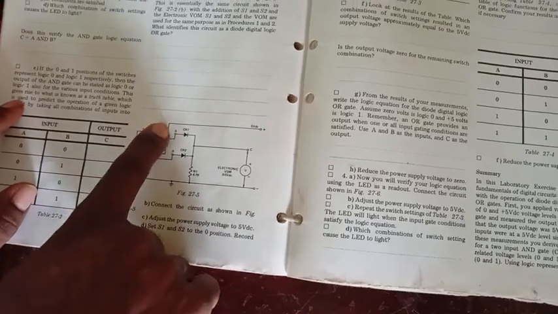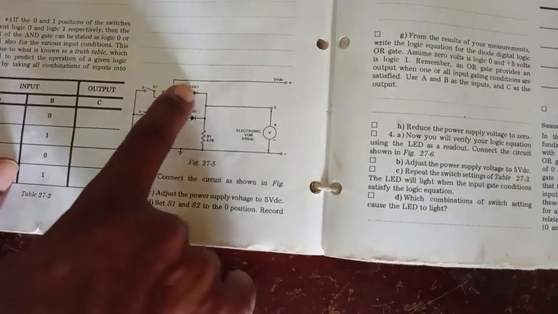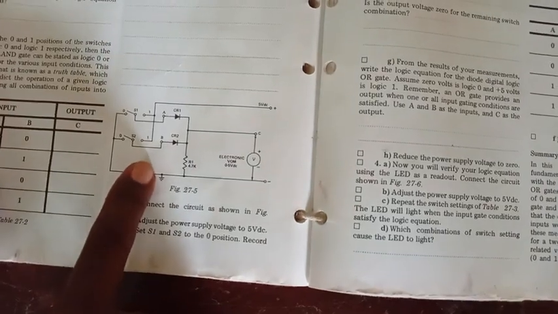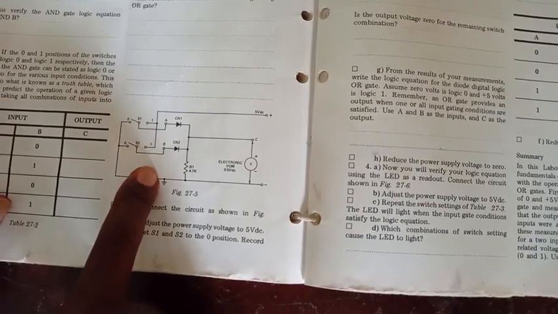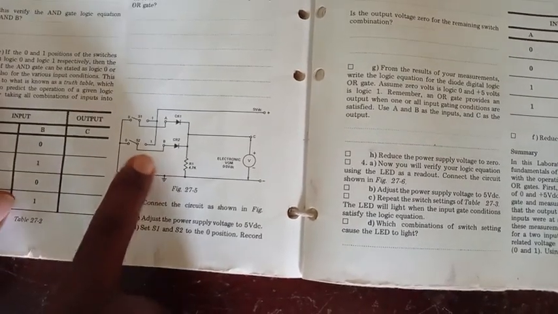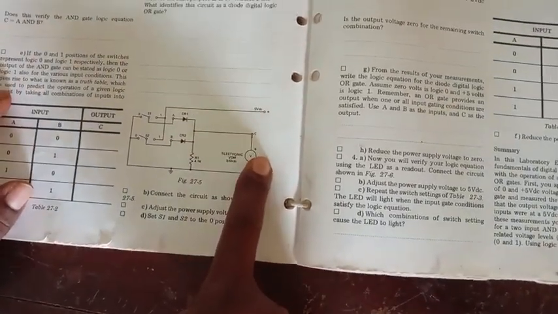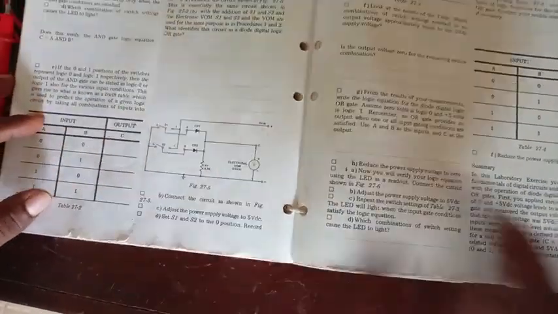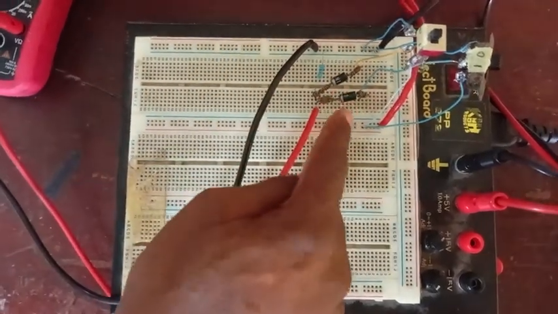If you have positive from here to this place, it will just flow and give us output. So this shows that this is the OR gate, the diode digital logic OR gate, because if any of these switches is on, we are going to have our output. If both are on, we are going to have our output. So this circuit is what we've just done. Look at the circuit here: switch 1, switch 2, both diodes.